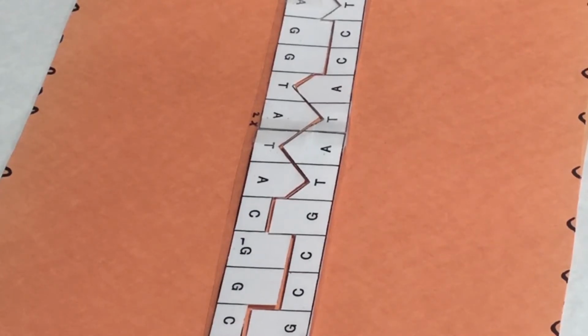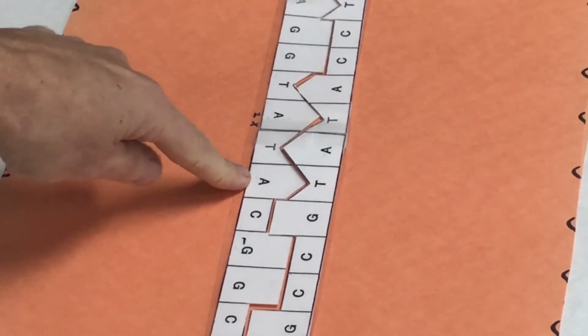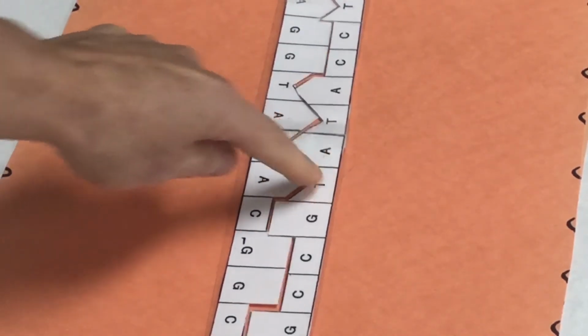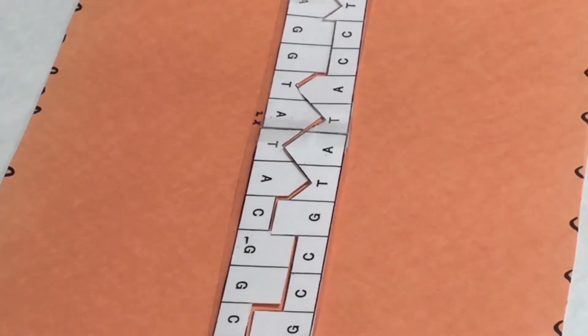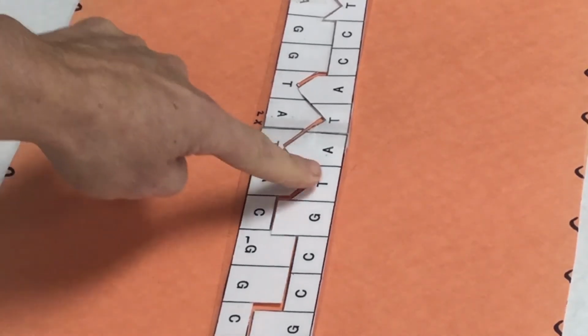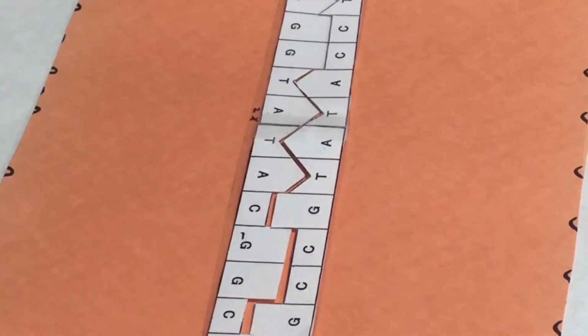So Chargaff said, okay, well, within a cell, if I see adenine, I know that I have equal amounts. He discovered that there was equal amounts of thymine. So what that meant is that adenine and thymine were kind of bonded together. They are complementary base pairs to each other. My adenine is my purine. My thymine is my pyrimidine. They are bonded together with 2 hydrogen bonds.